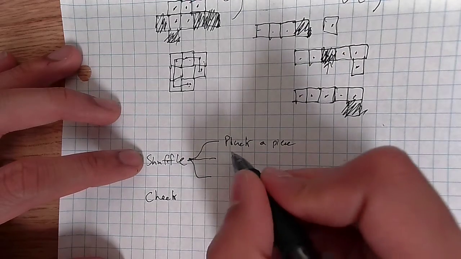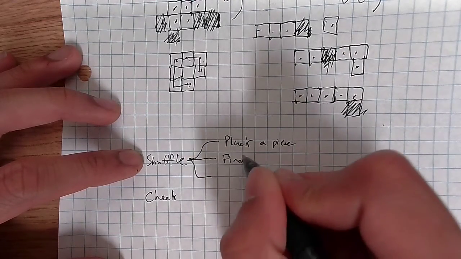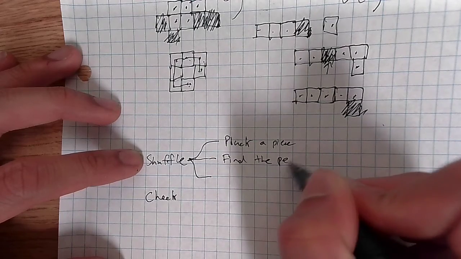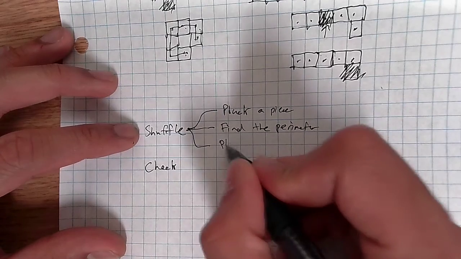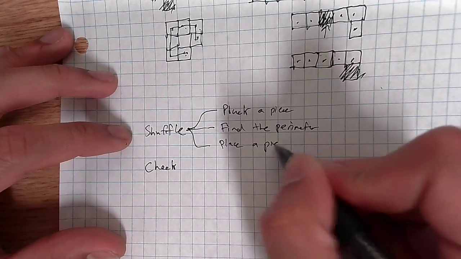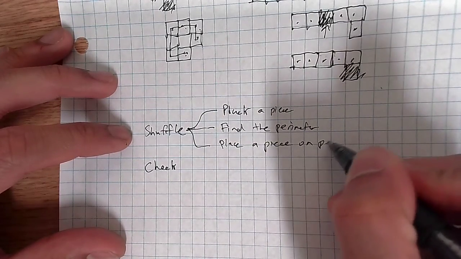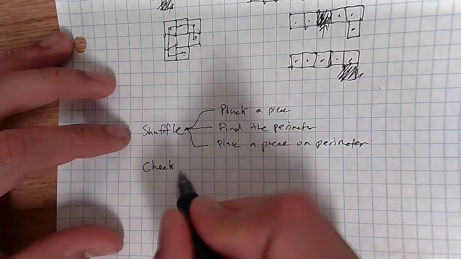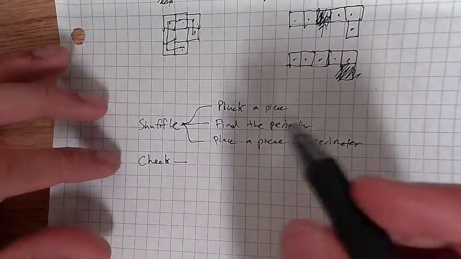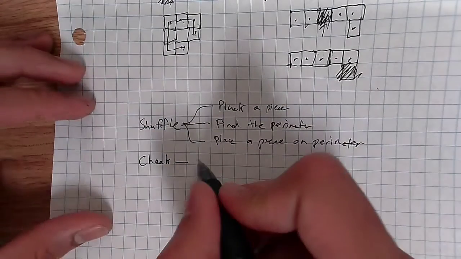Step two is to find the perimeter. And step three is to place a piece on the perimeter. Okay, and then the check step basically asks, have we broken the polyomino?